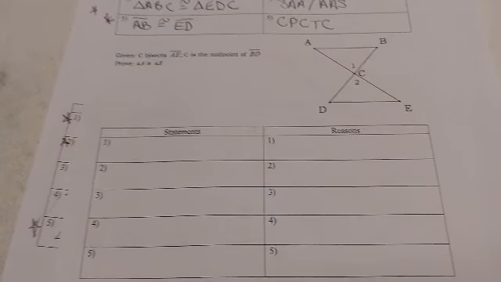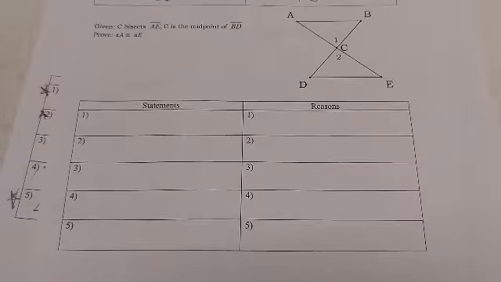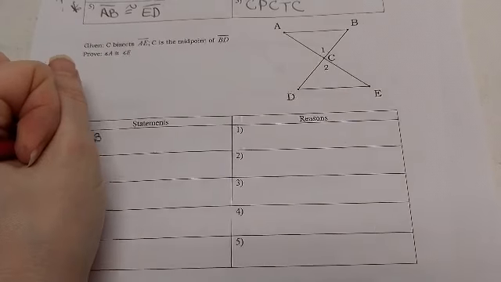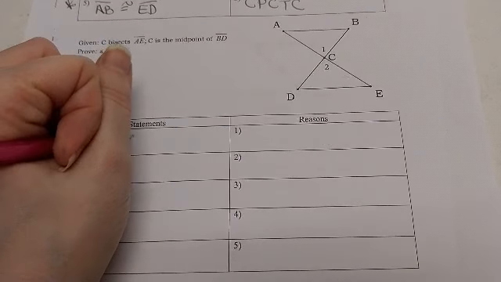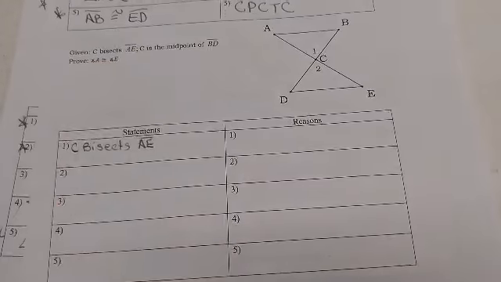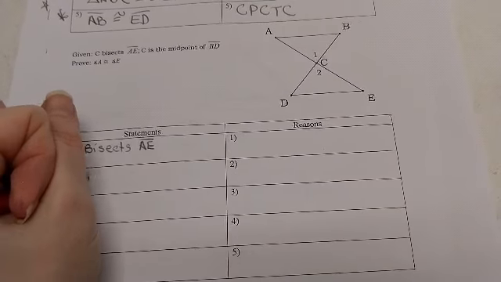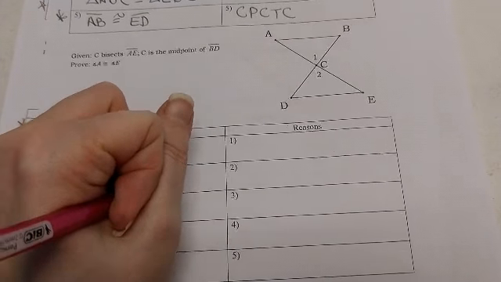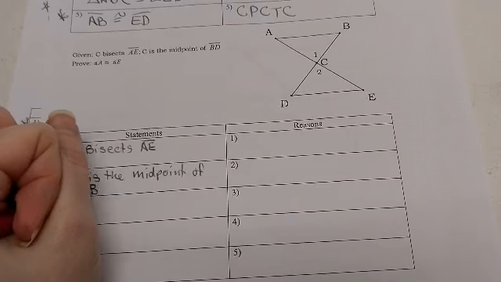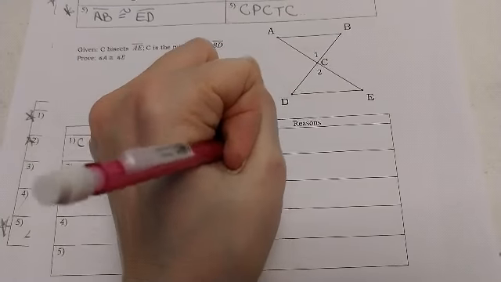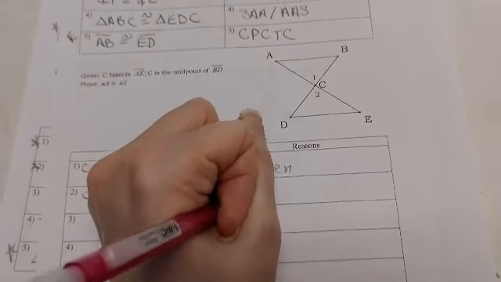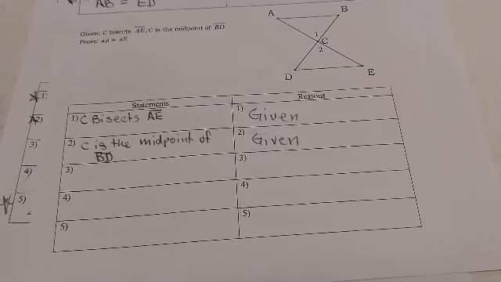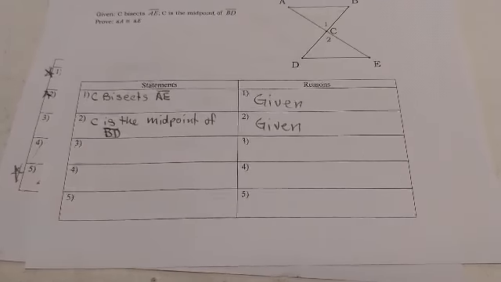Last one is another hourglass looking guy. Sorry, that was a little shaky. So we have C bisects AE, and C is the midpoint of BD. Those are both given. So I'm going to write that. And this one's going to need extra lines. I didn't give you enough lines, so this one's going to need some extra ones too.